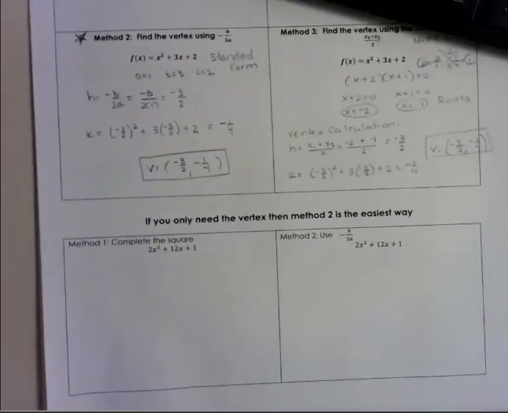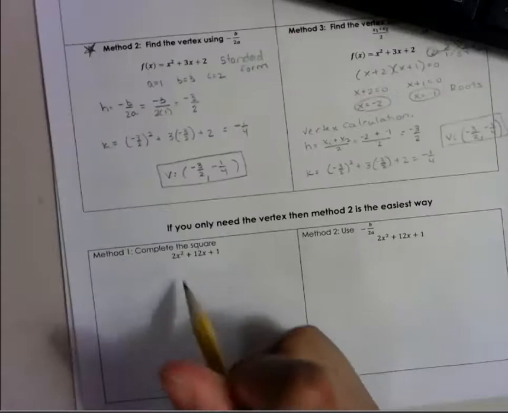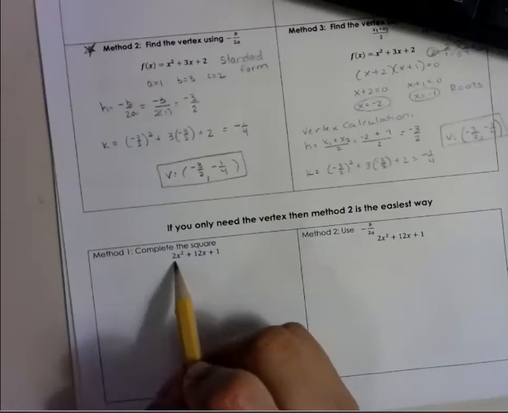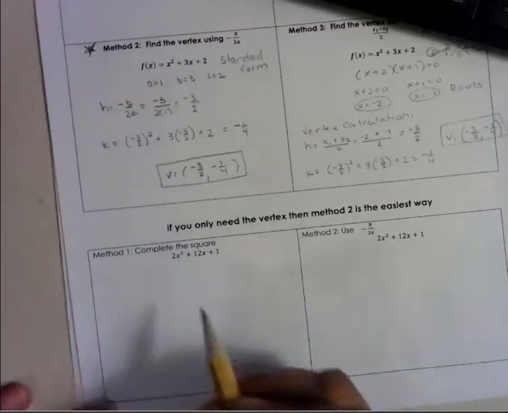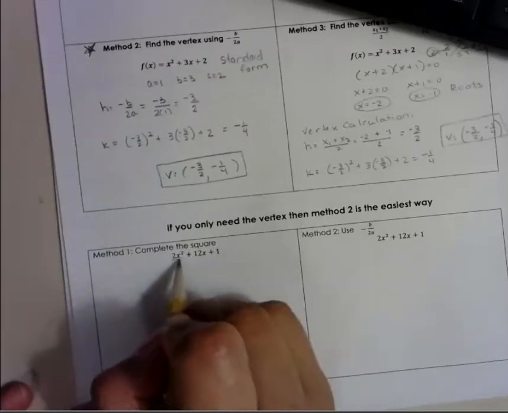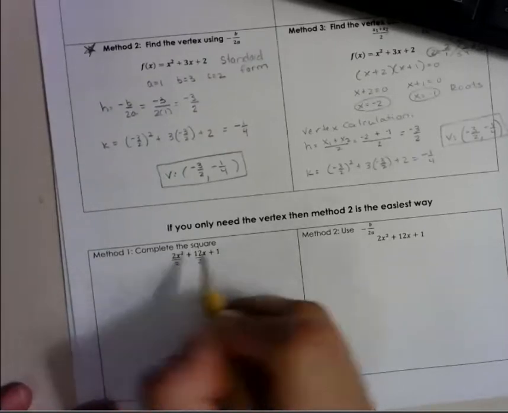Alright, if you only need the vertex, then method 2 is the easiest way. Let me prove it to you. And I'm going to use this example because this one has a coefficient in front. And this is kind of to review how to complete the square. Alright, when you have a number in front, we have to basically factor it out.